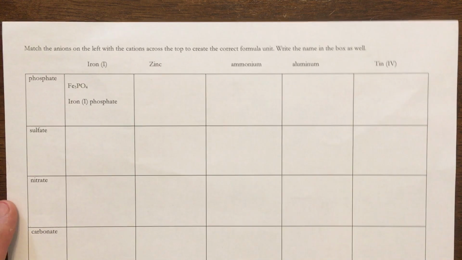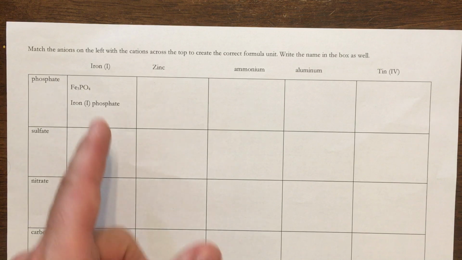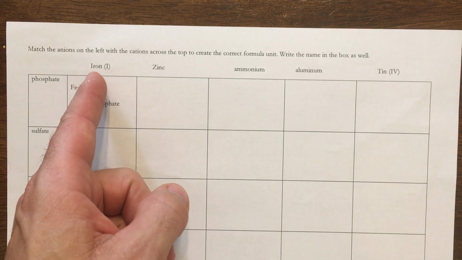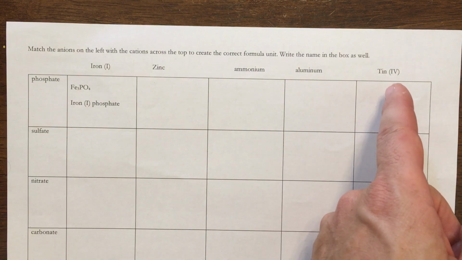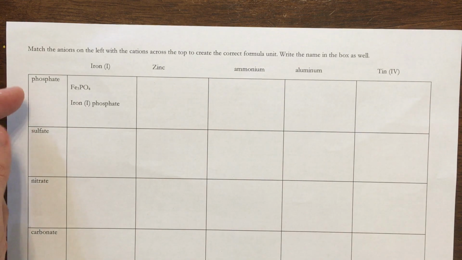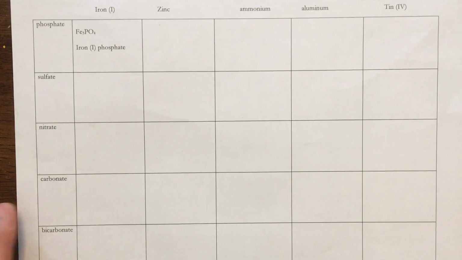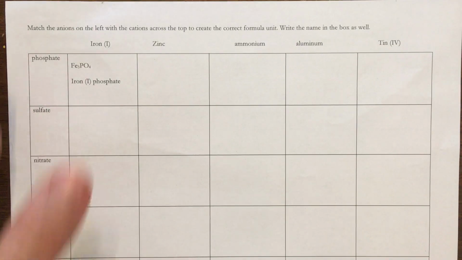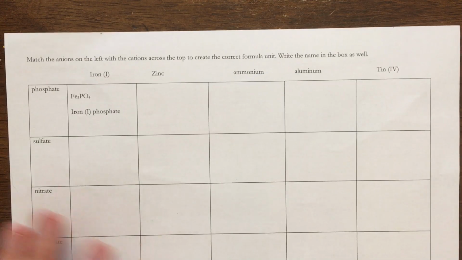If you don't want to take a picture of it, you can just recreate this table on a piece of paper. You're going to have iron 1, zinc, ammonium, aluminum, and tin 4 across the top. Then you're going to have phosphate, sulfate, nitrate, carbonate, and bicarbonate on the left-hand side. So your anions are on the left-hand side, and your cations are across the top.